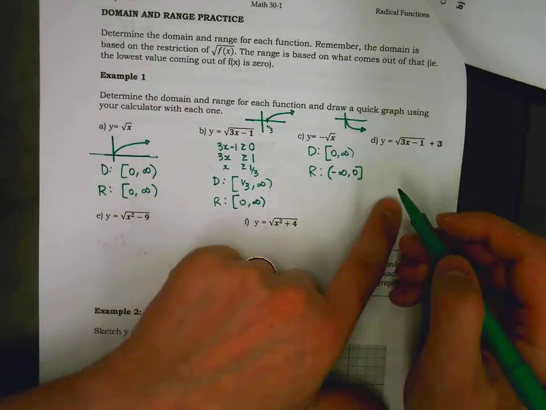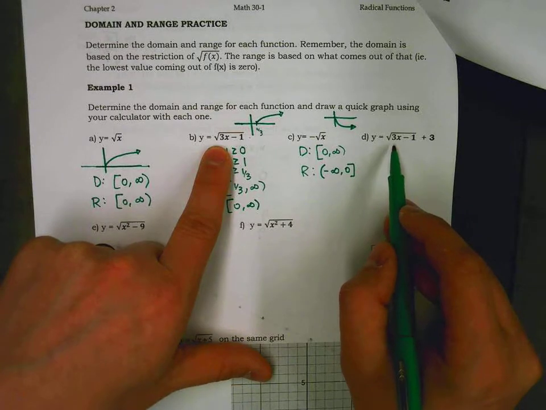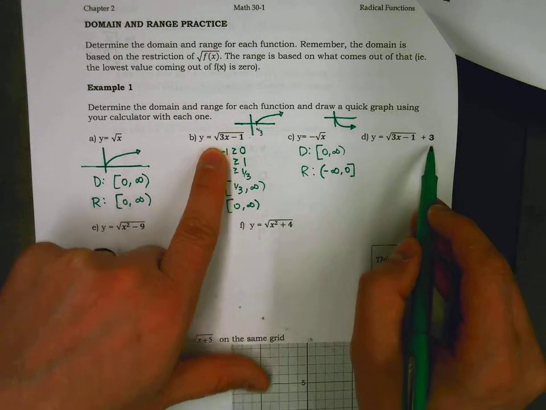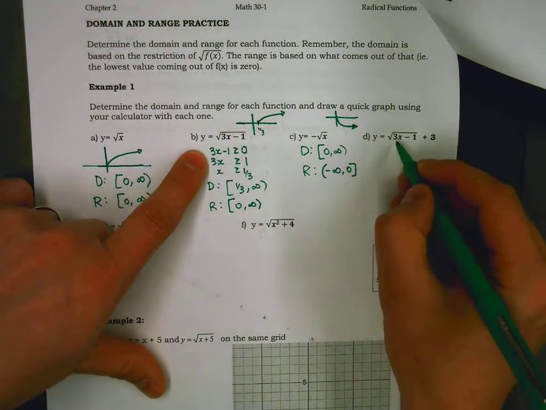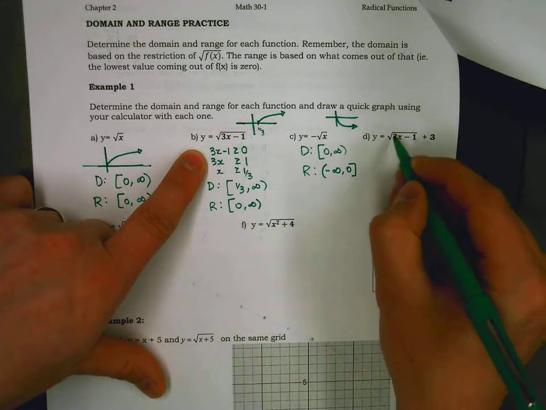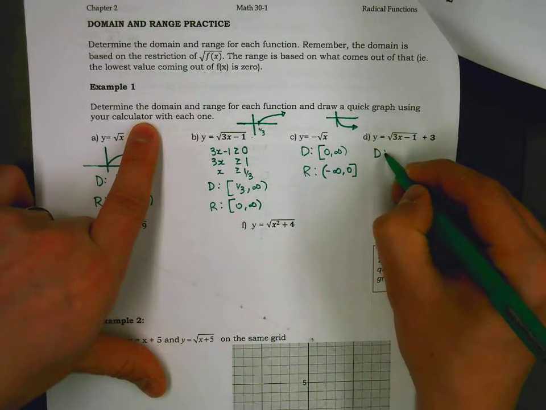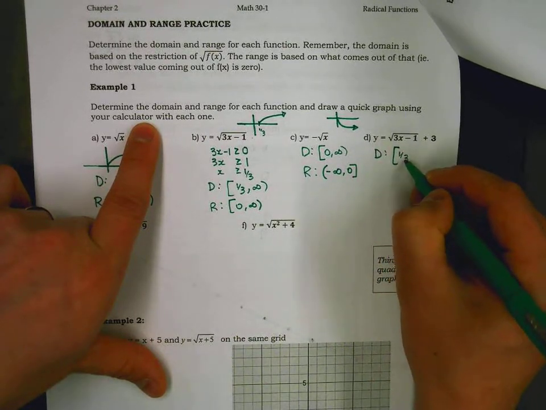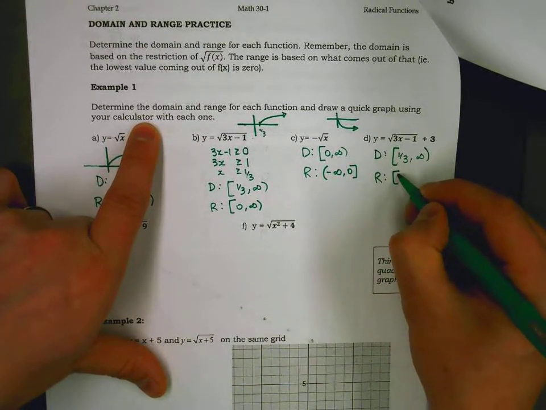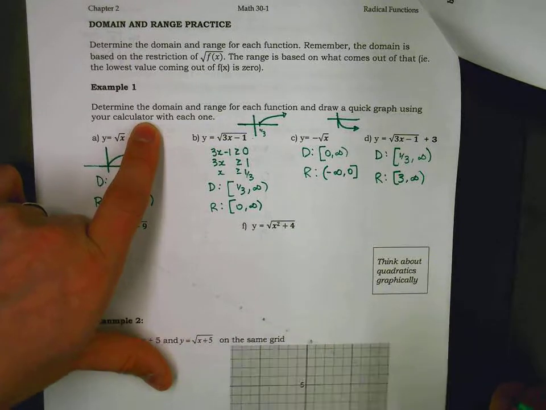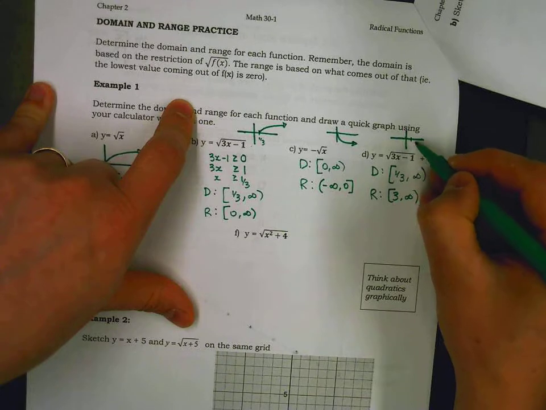And for the last case, letter D, what has occurred here? Well, this is actually the very same thing as letter B with one change. There's a vertical shift. So the domain should still be unchanged, as the inside, 3x minus 1, has to be greater than or equal to 0. So for the domain, I'm going to stick with the same thing from 1/3 on to infinity. This time for the range, this vertical shift 3 up does impact this so that it goes from 3 on to infinity. So this will shift 1/3 to the right and 3 up.